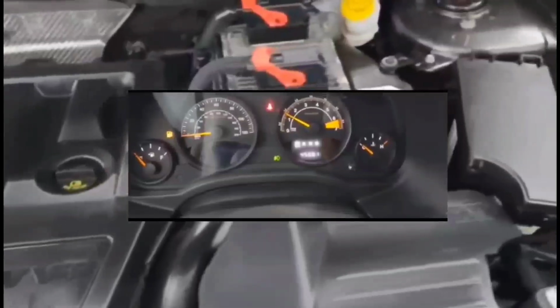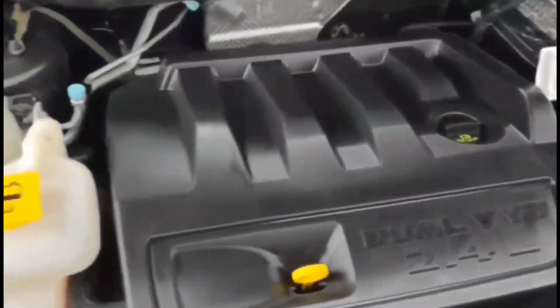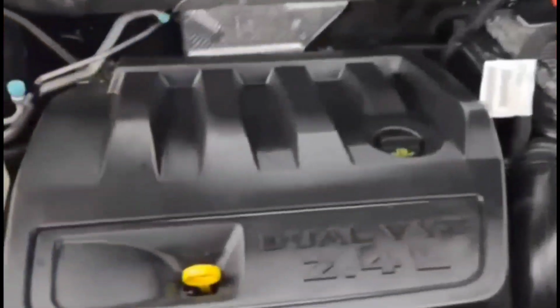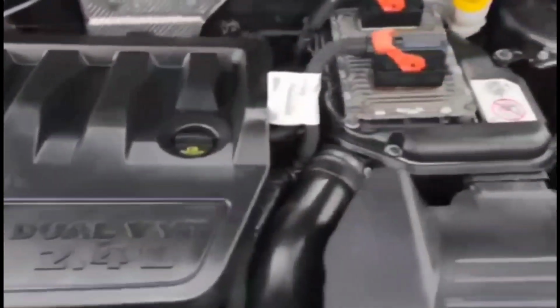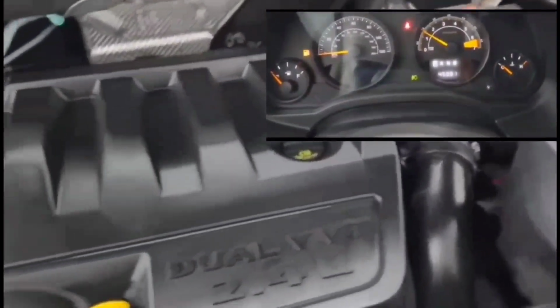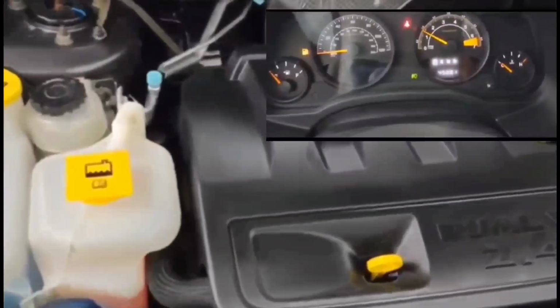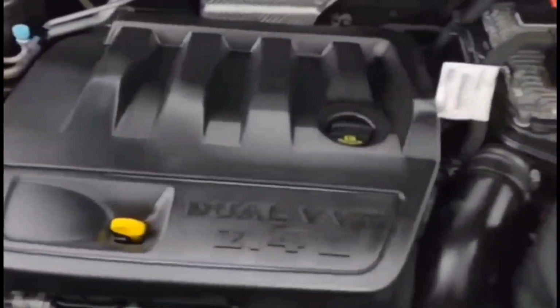So when you have this P0700 code, it pretty much means that the PCM, the powertrain computer, the car's computer, is indicating that there is a greater than specified RPM difference between the speed of the input RPM sensor and the transmission output RPM sensor.